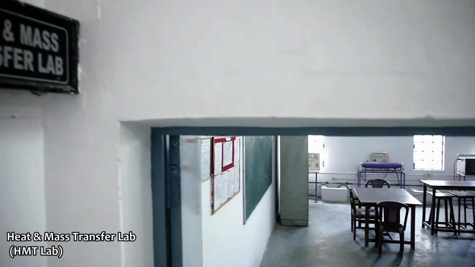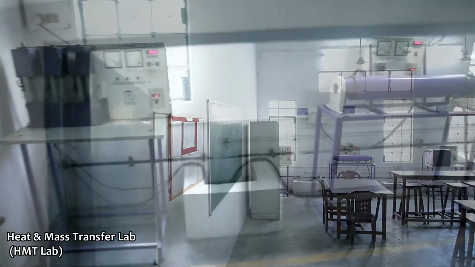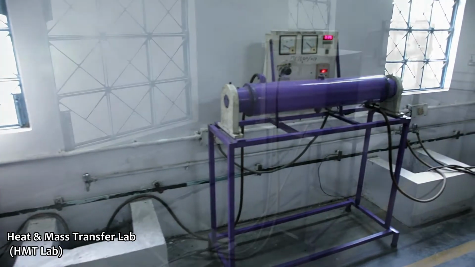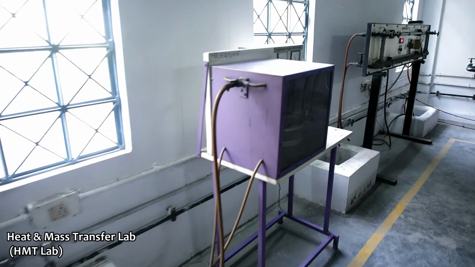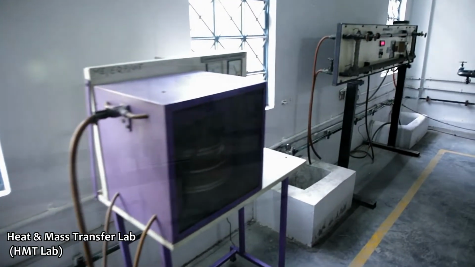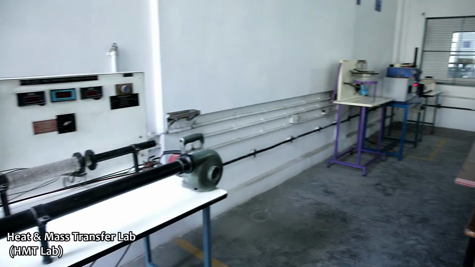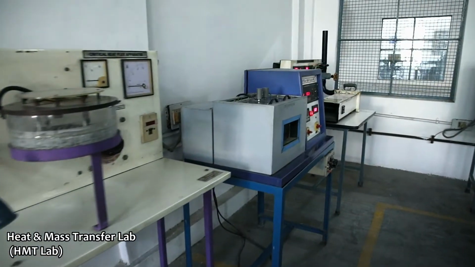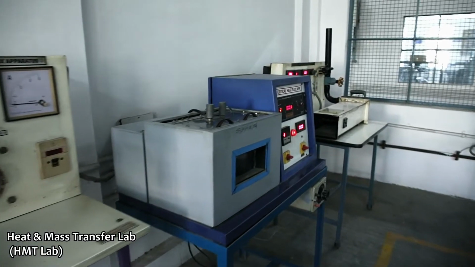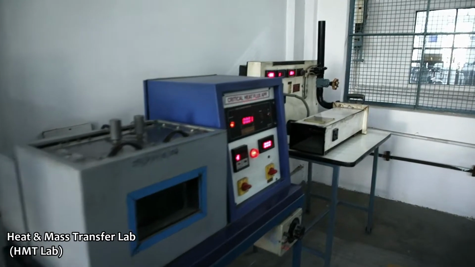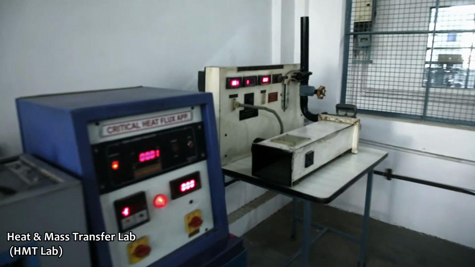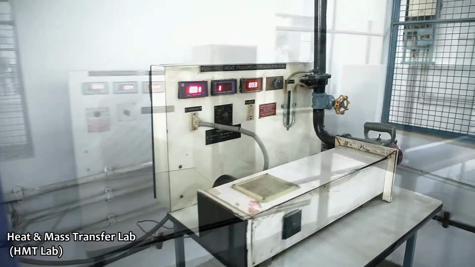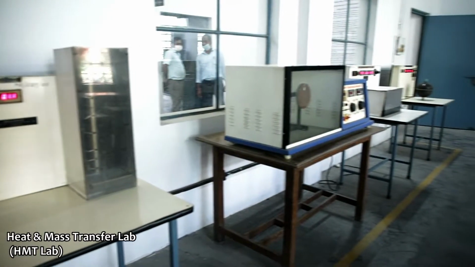This is heat and mass transfer lab. In this lab, students understand the concept of conduction, convection and radiation of heat transfer. In this lab, students learn about the measurement and the effects of parameters like thermal conductivity, LMTD in the heat transfer. In this lab, we have composite wall apparatus, parallel flow and counter flow heat exchanger, heat pipe apparatus and thermal conductivity measurement apparatus.